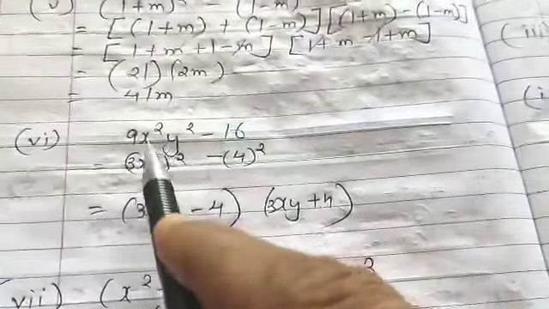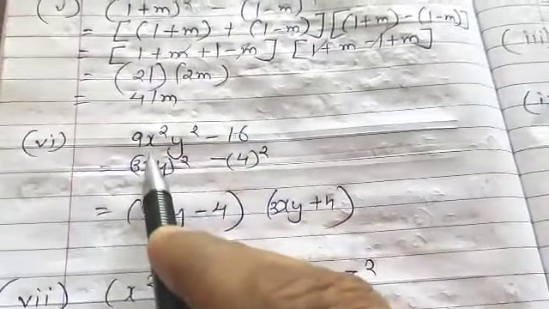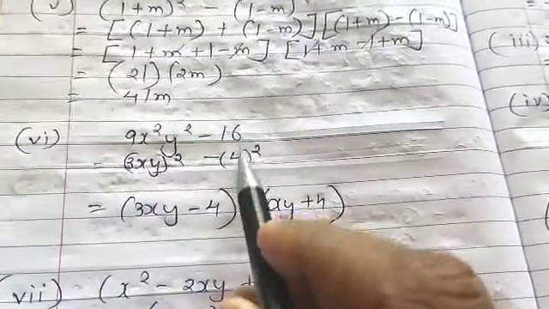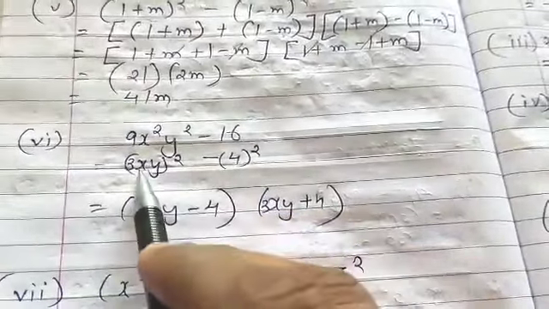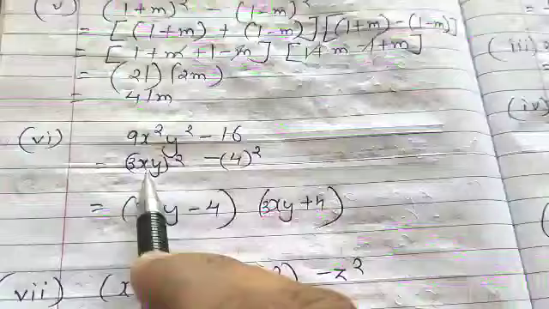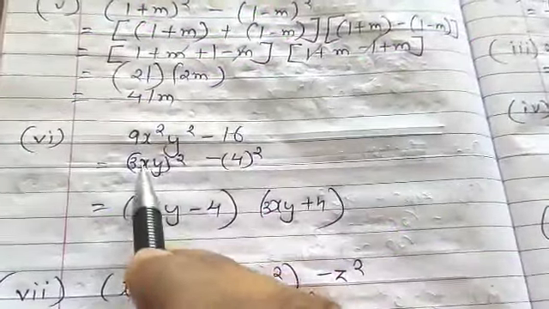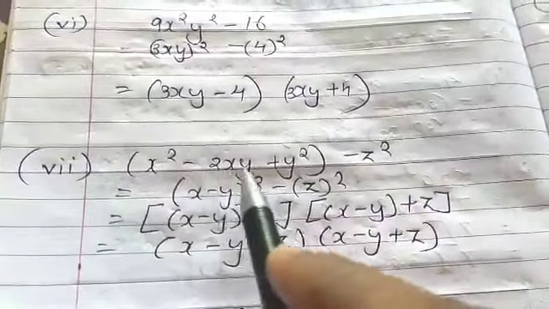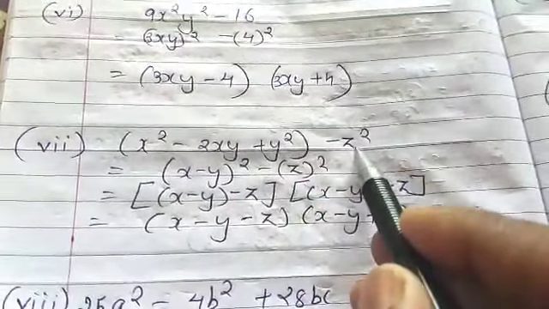Now the next one is 9x square y square minus 16. So 9x square y square is the square of 3xy, that is (3xy) the whole square, and 16 is the square of 4. Now it is the identity of a square minus b square. That is, you have to write (a minus b) and (a plus b). So that is (3xy minus 4) and (3xy plus 4). Now the next one is x square minus 2xy plus y square minus z.